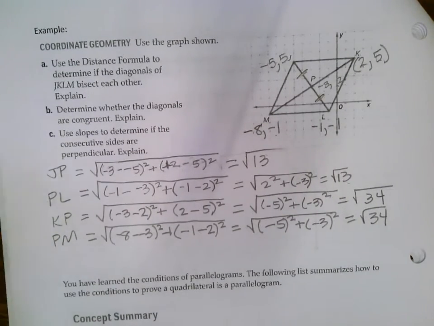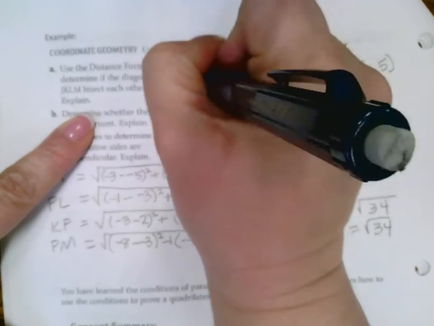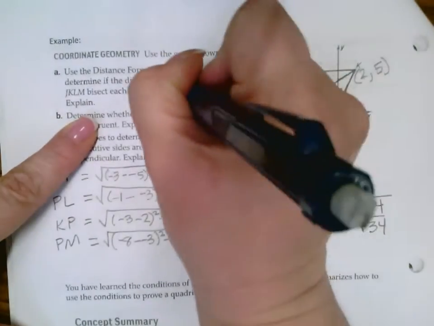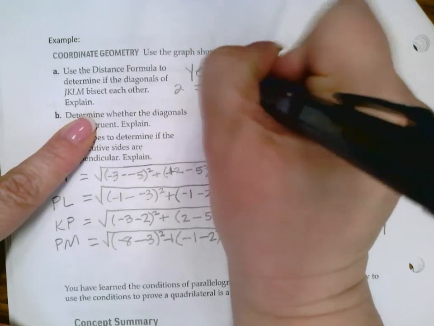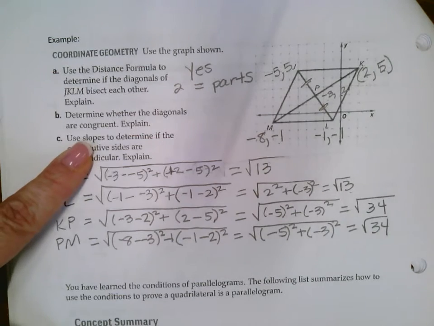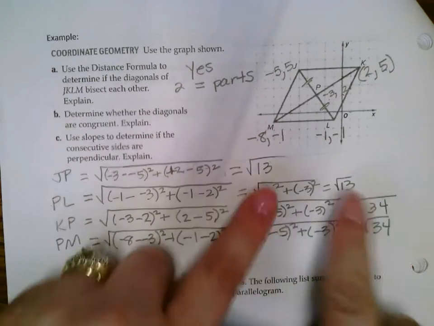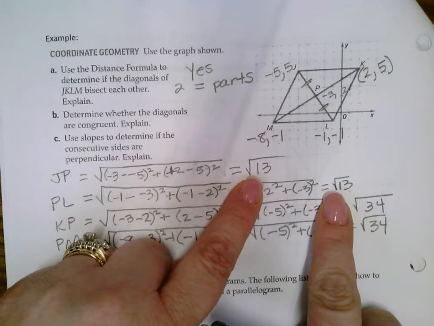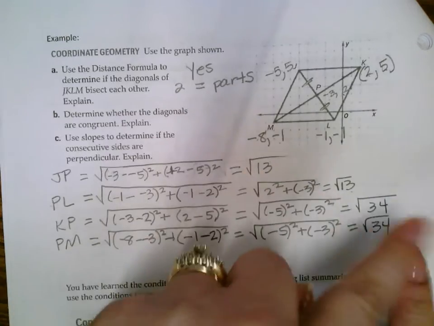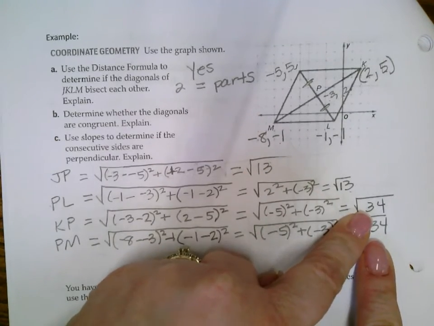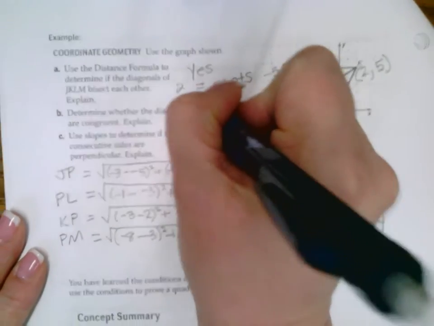So all we know in part A is that the diagonals do bisect each other because there are two equal parts for each diagonal. But as for part B, do the diagonals show themselves to be congruent? They do not, because these two pieces added together will give me 2 square roots of 13. These two pieces added together will give me 2 square roots of 34, and they are not congruent.